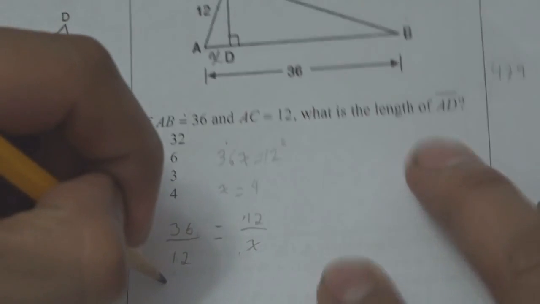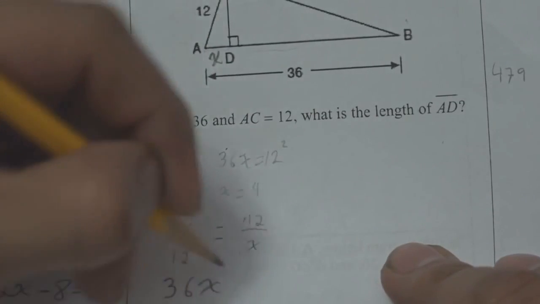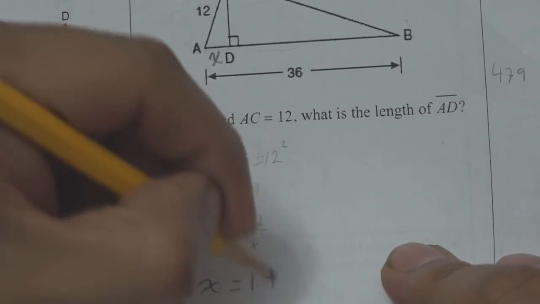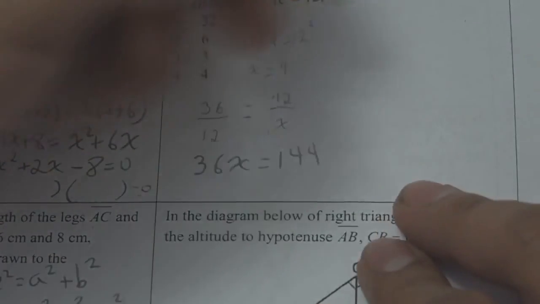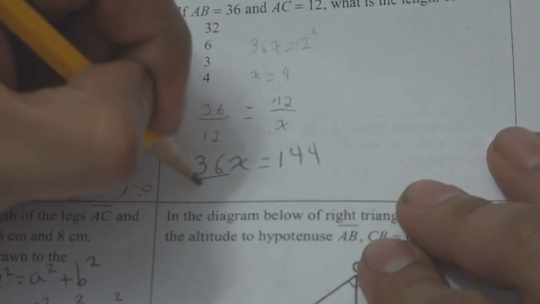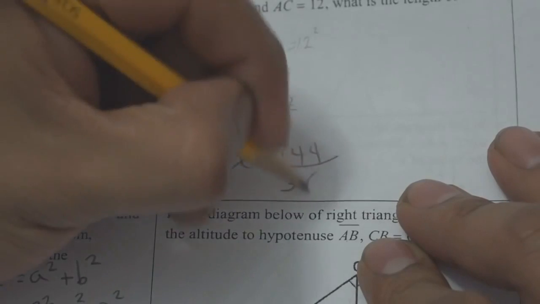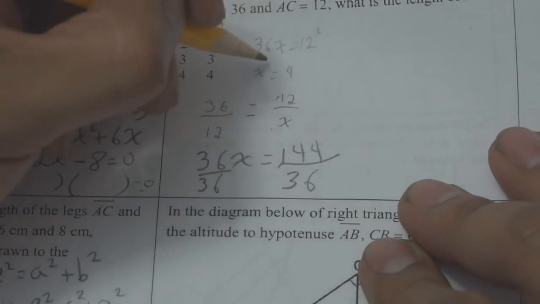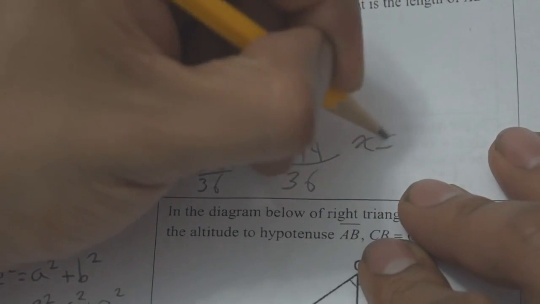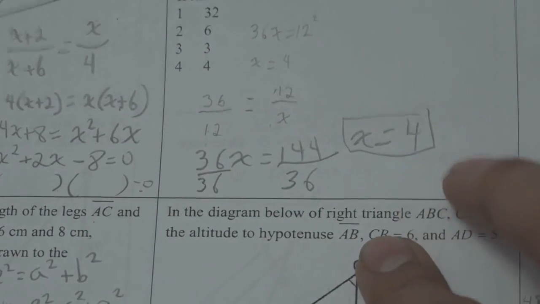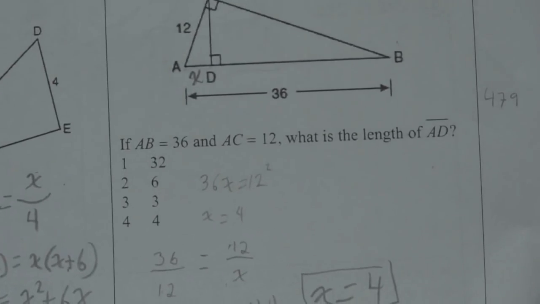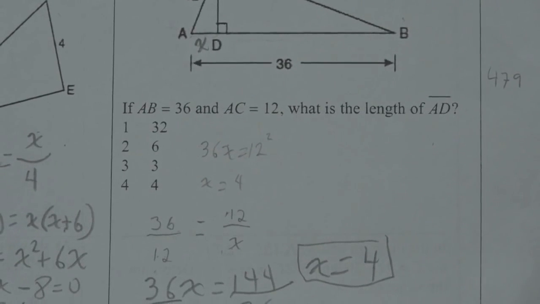I'm gonna write it right here. 36x equals 144. Then I'm gonna divide by 36. All right, so I divide by 36, and x ends up being 4. So x equals 4. Question: they want the length of AD. What is the length of AD? Oh, it's x. So it's just 4.